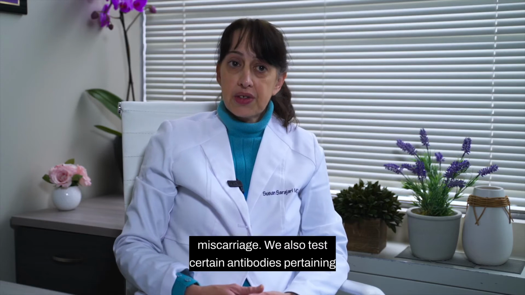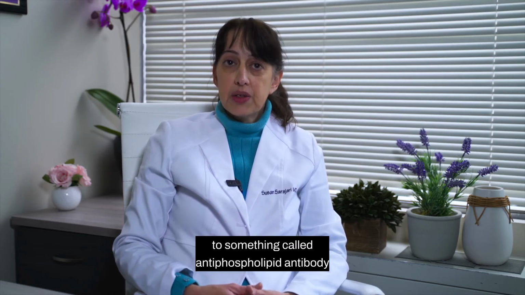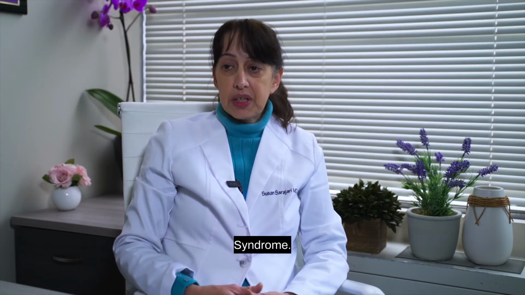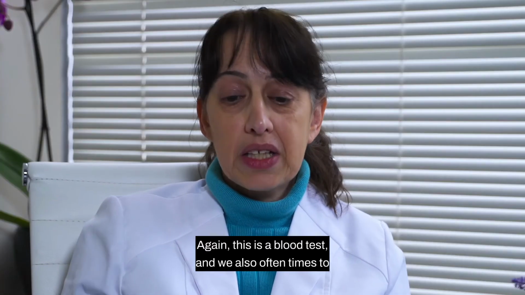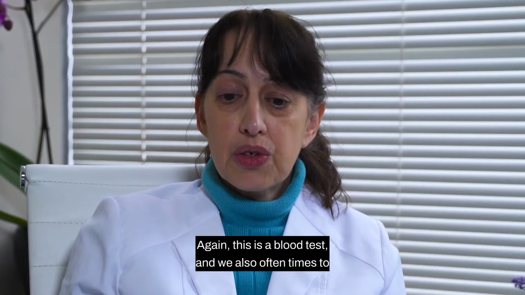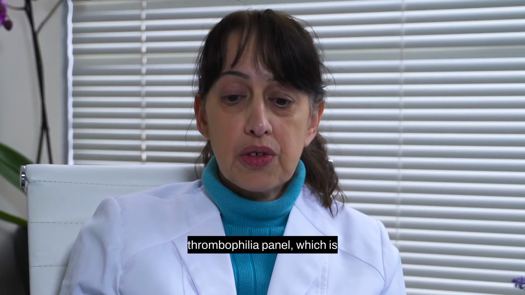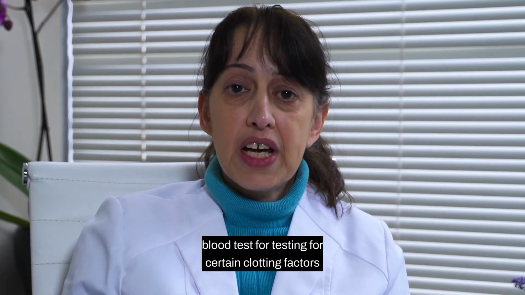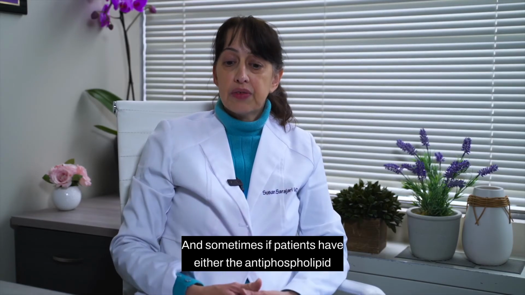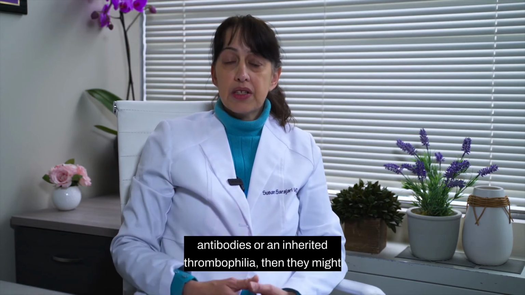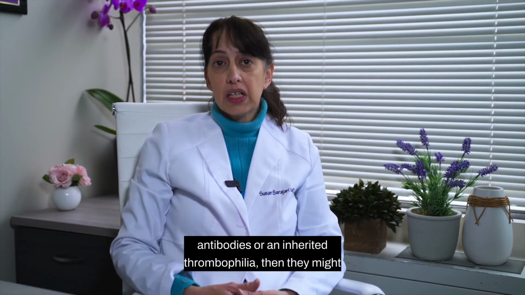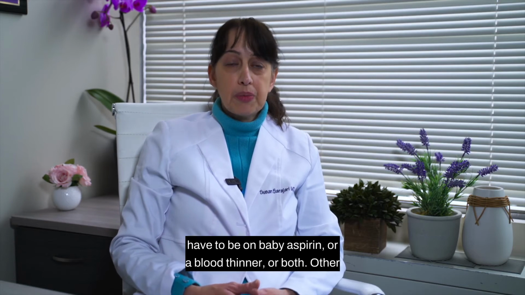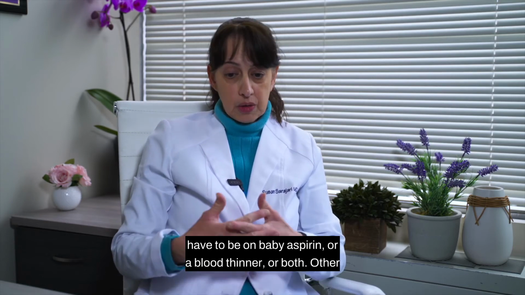We also test certain antibodies pertaining to something called antiphospholipid antibody syndrome. Again, this is a blood test, and we also oftentimes do a thrombophilia panel, which is blood tests for certain clotting factors in patients' blood. And sometimes if patients have either the antiphospholipid antibodies or an inherited thrombophilia, then they might have to be on baby aspirin or a blood thinner or both.